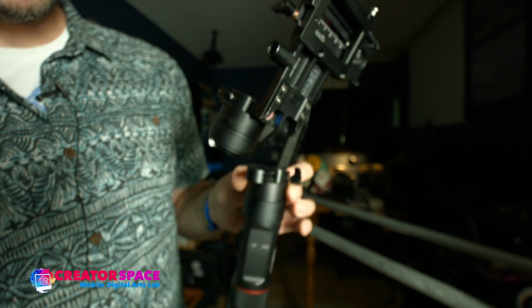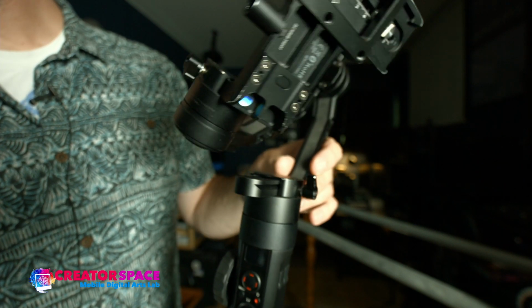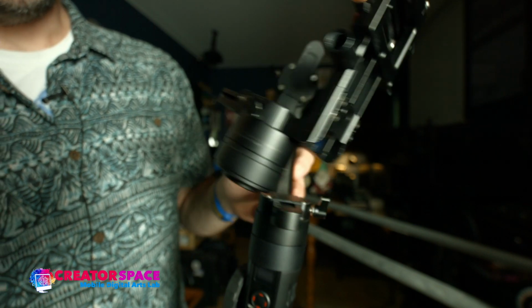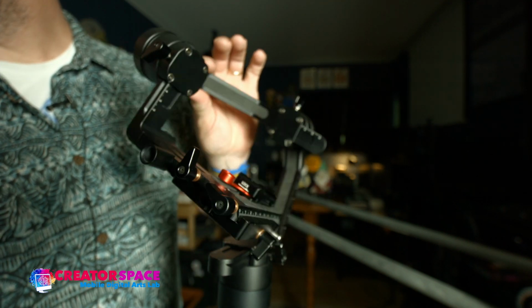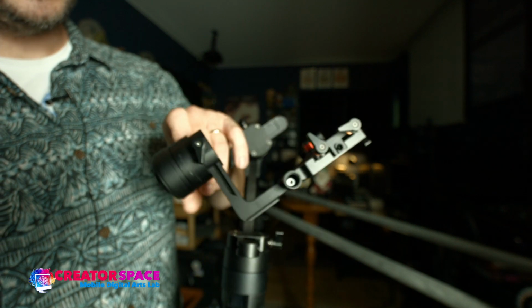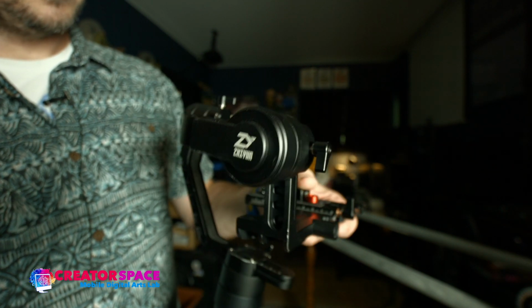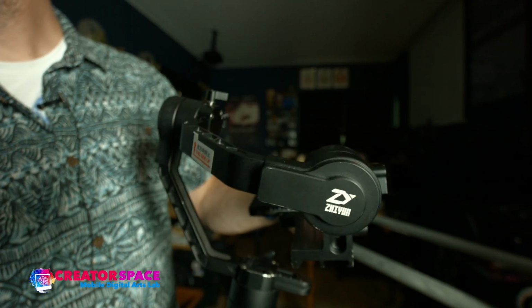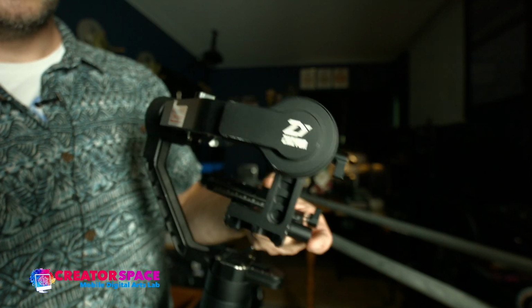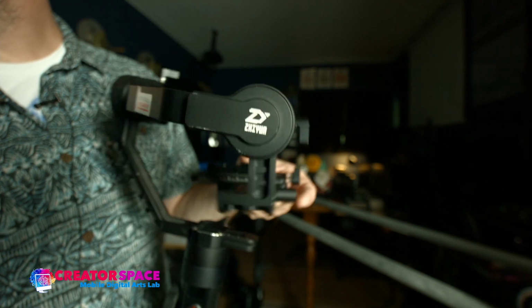What's important is that it's stable on the pan, it's stable on the tilt, and the yaw, I guess I would say. So the horizon line is stable, and then it's stable on the tilt.